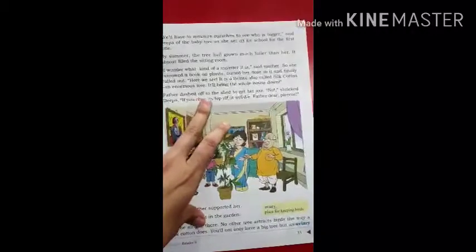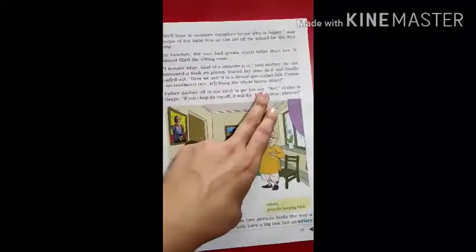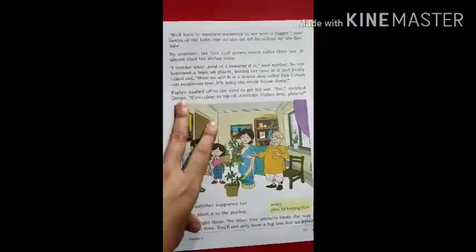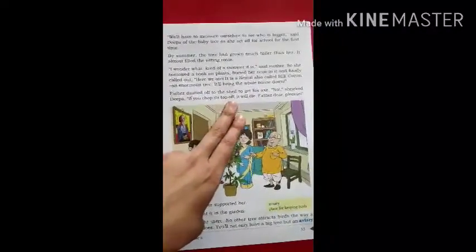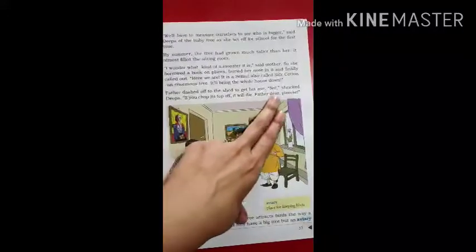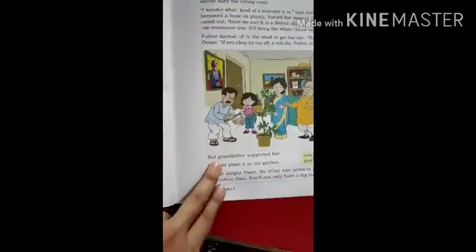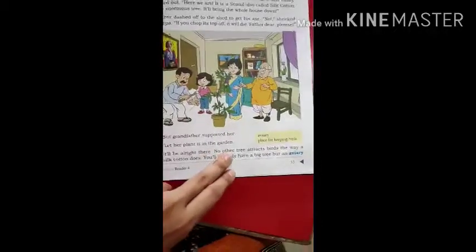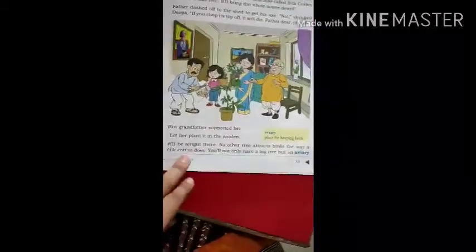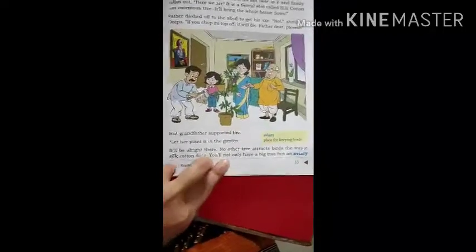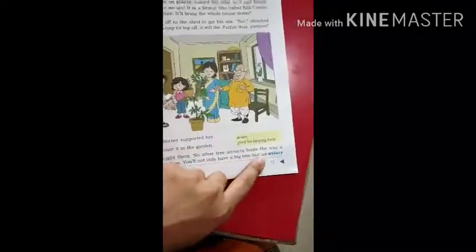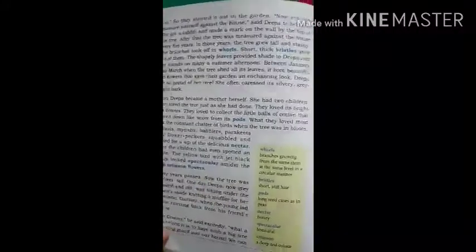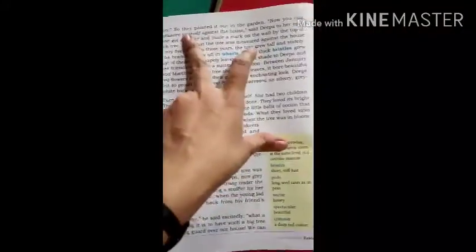Father dashed off to the shed to get his axe. "No," shrieked Deepa. "If you chop its top off, it will die. Father dear, please." But grandfather supported her. "Let her plant it in the garden. It will be all right there. No other tree attracts birds the way a silk cotton does. You'll not only have a big tree, but an aviary too." So they planted it out in the garden.